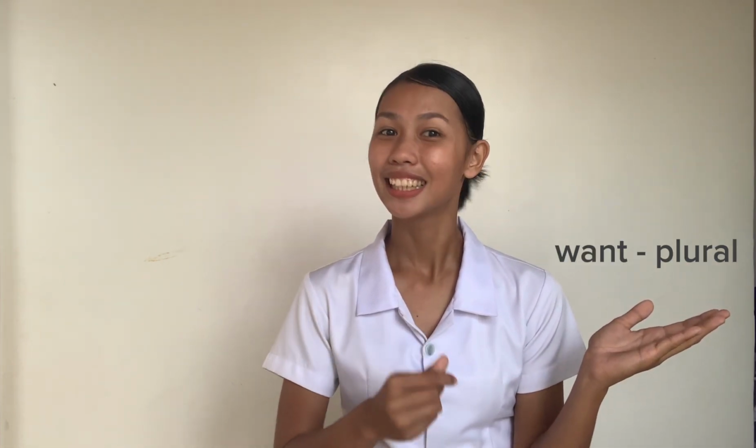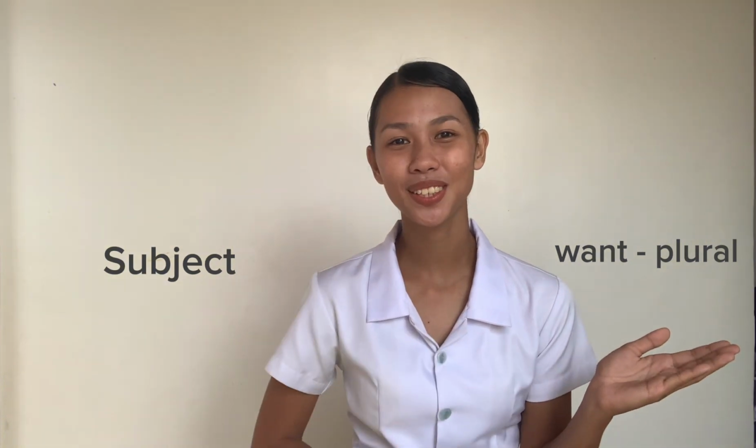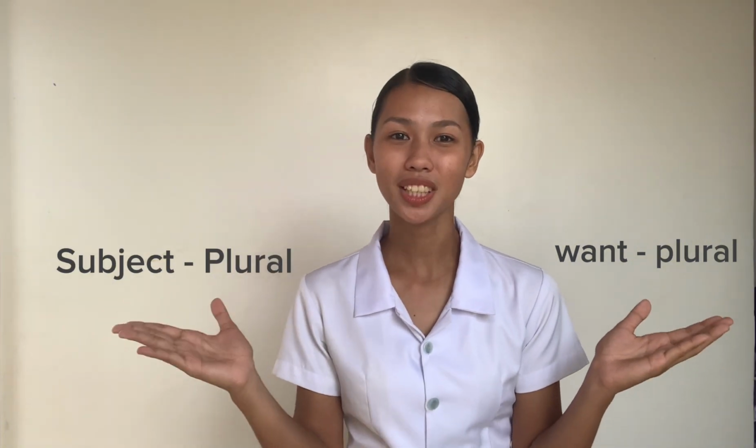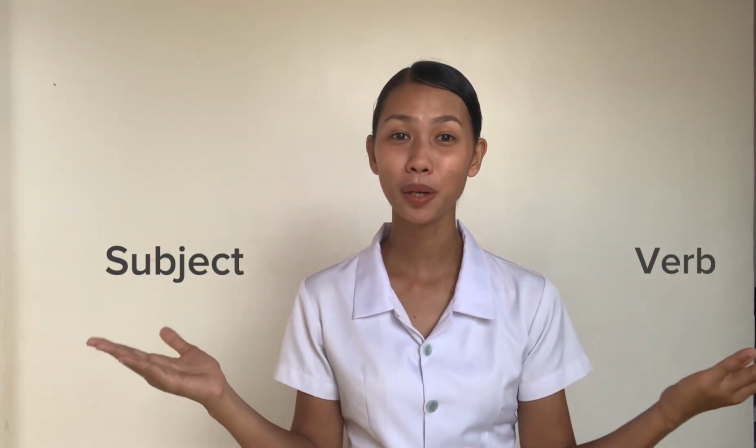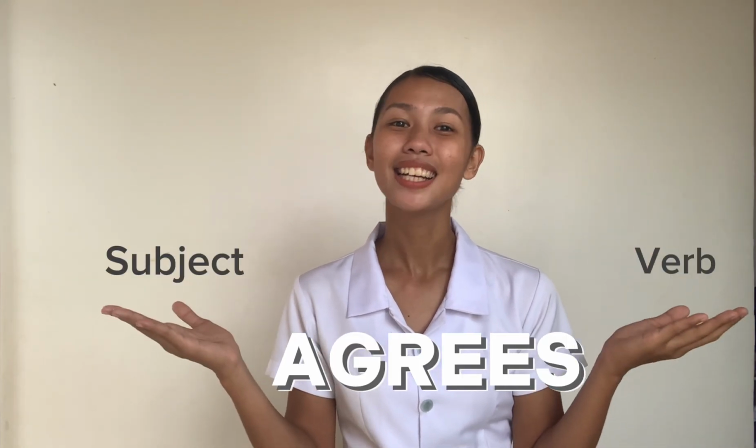Now, what is the verb used in the sentence? Very good. It is want. And want is a plural form because the subject is also in the plural form, which is the students. Therefore, the subject and the verb agree, and it makes the sentence correct.